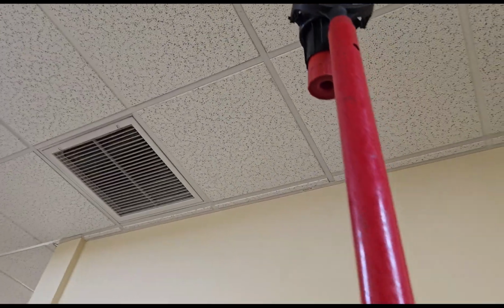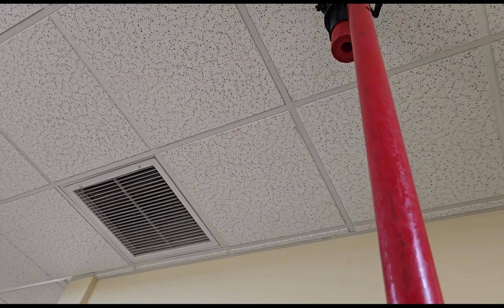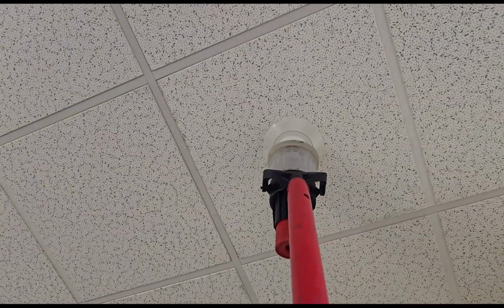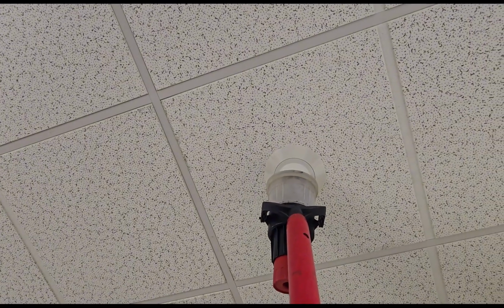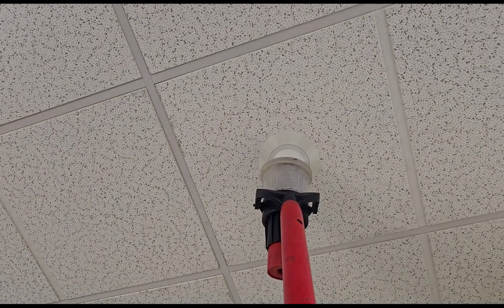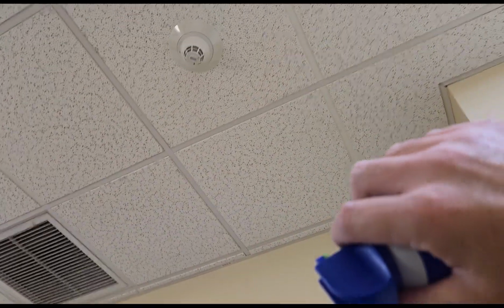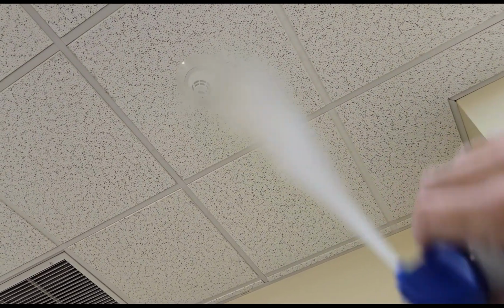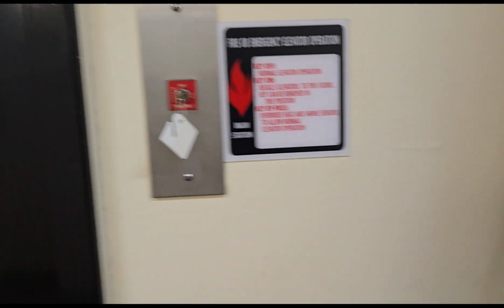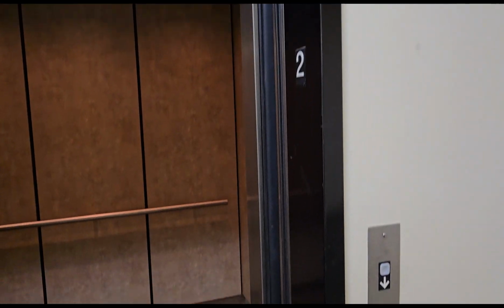All right, now we will test our smoke detector. We'll get that activation. There we go. Got the red light. And then we take our air can. Make sure we air it out. So now on this floor, the door's going to be closed and it's going to go to the next floor. So let's go look at that next floor. See the elevator recall. Alright, here we are on the second floor.